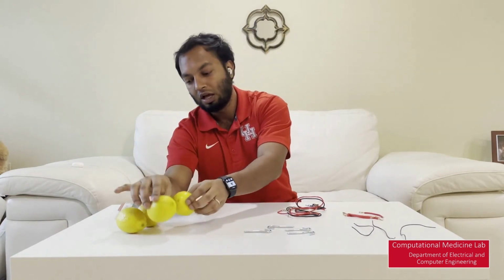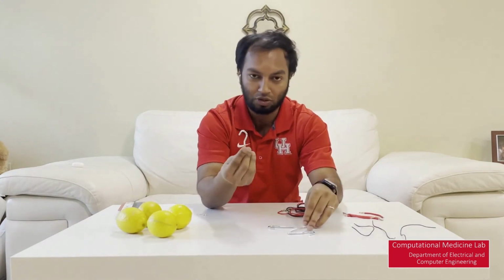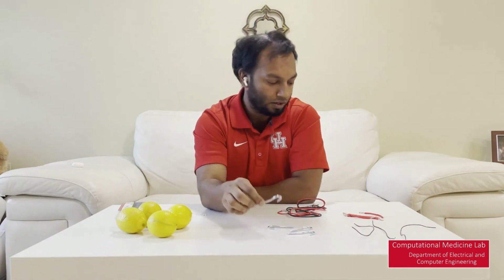For our first demo, which is turning lemons into batteries, here I have 4 lemons and 4 zinc galvanized nails, which you can buy from Walmart, and then 4 pieces of copper wire. So these are copper wires.